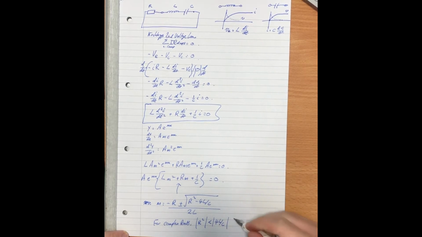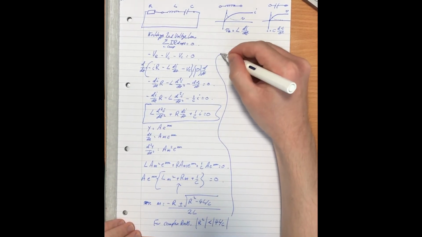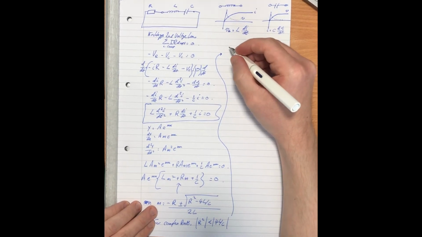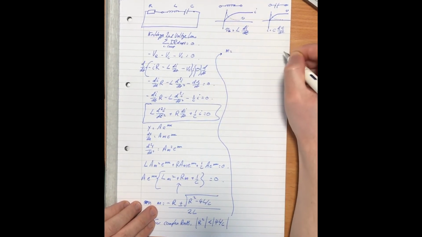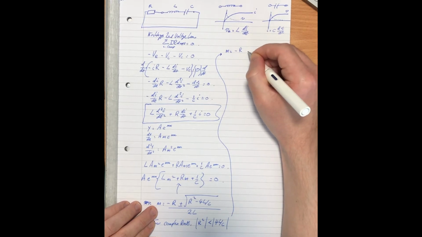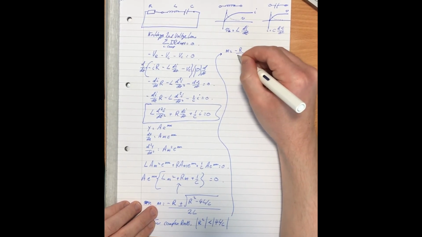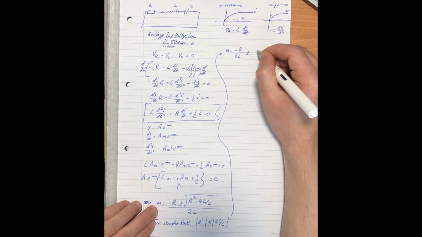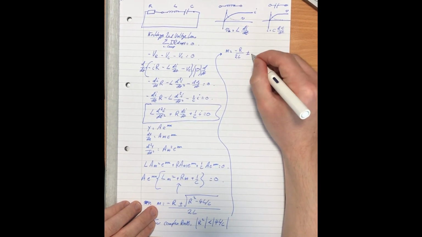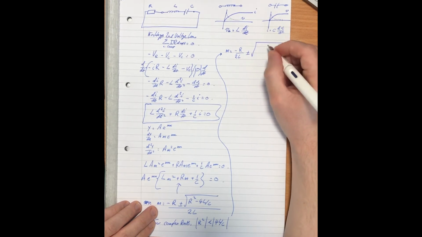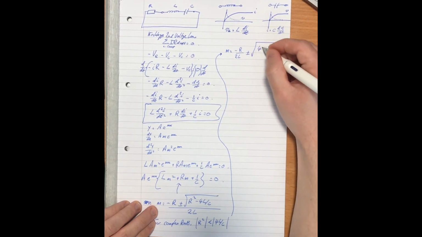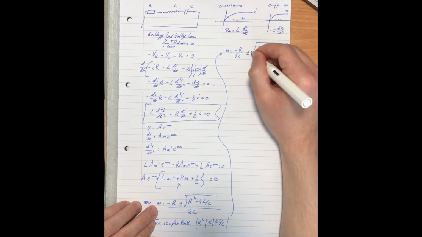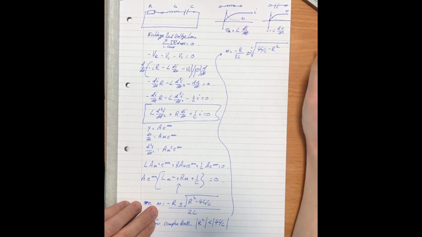And if that's true, then we can say that m equals minus r on 2L plus or minus the square root of 4L on C minus r squared, j.